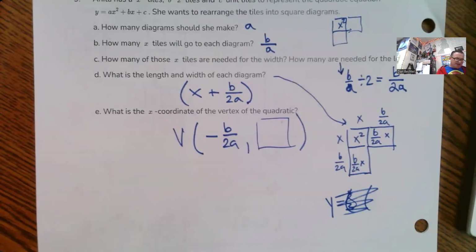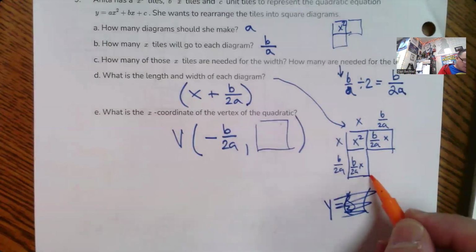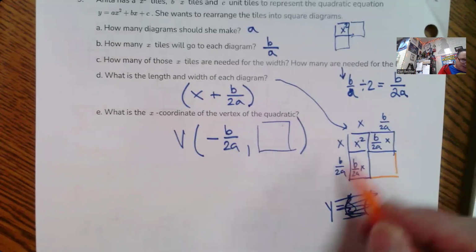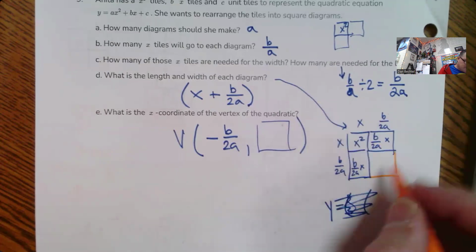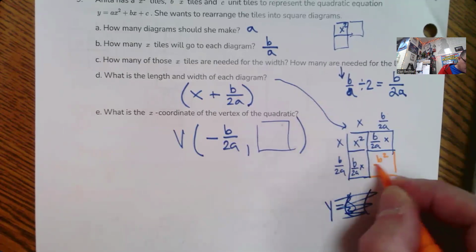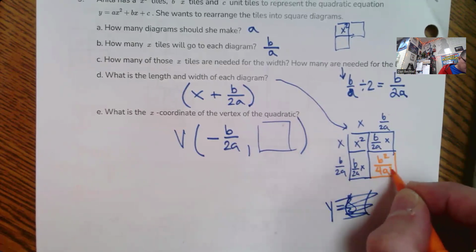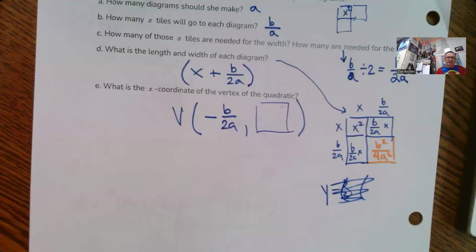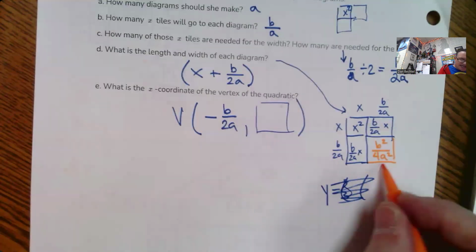If I had to complete this square here, I'd multiply this times itself. So I would need b times b, which is b squared, and 2a times 2a, which is 4a squared. Okay. So if I'm writing this in vertex form, I need that.